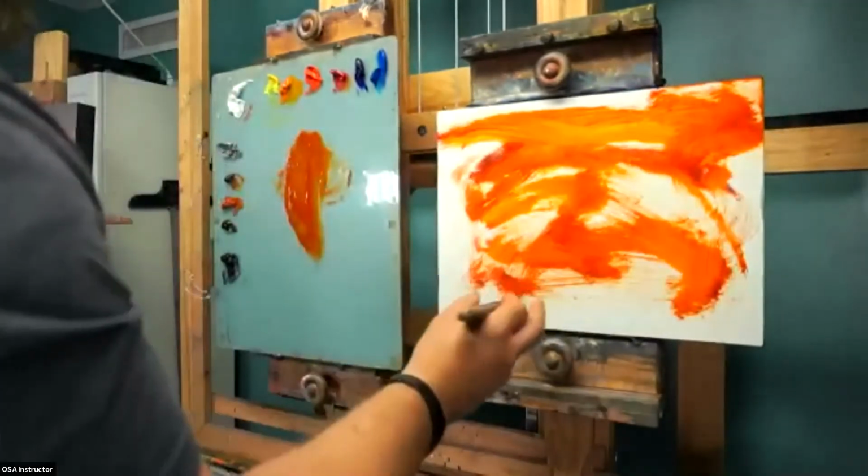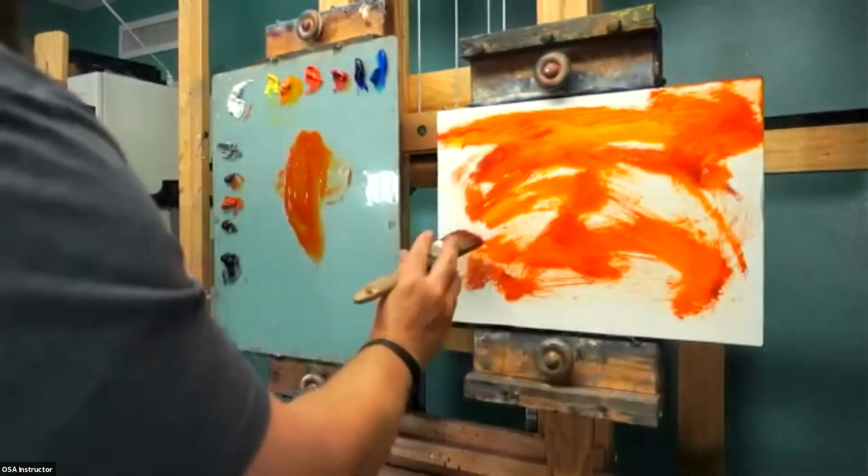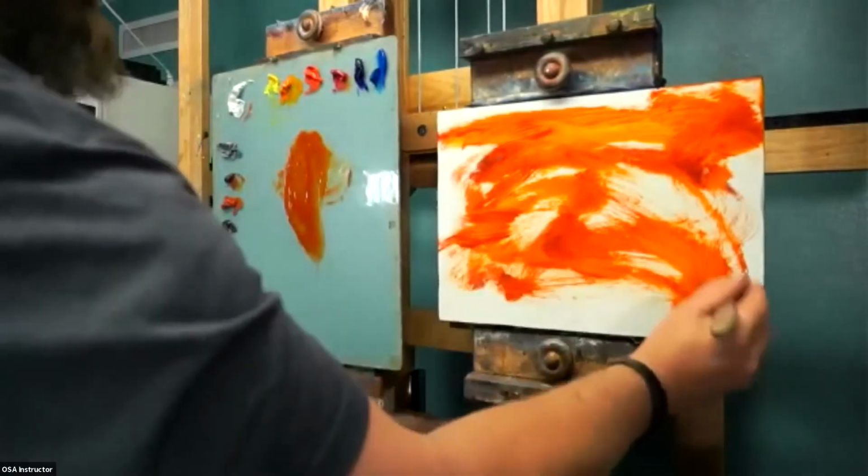This is where I make my joke about if I would just stop now, I could sell it for way more as an abstract painter.